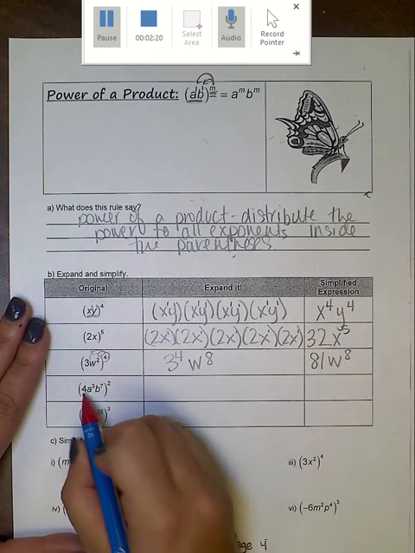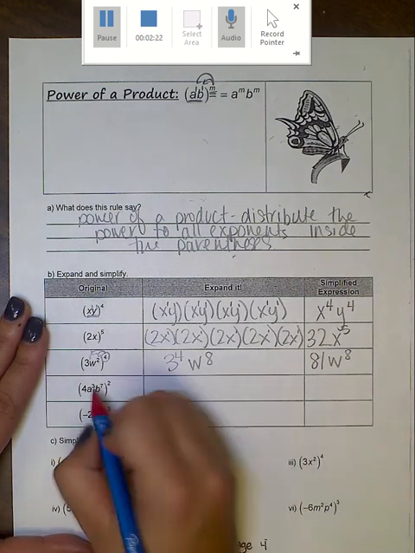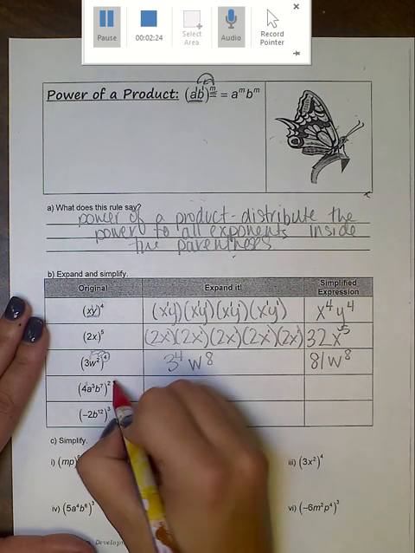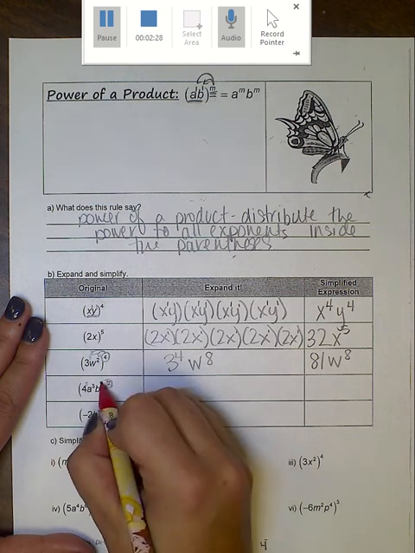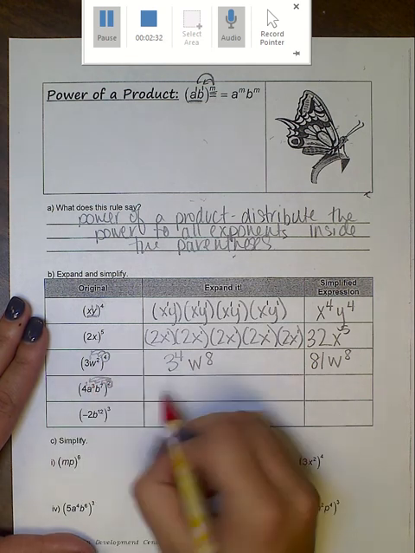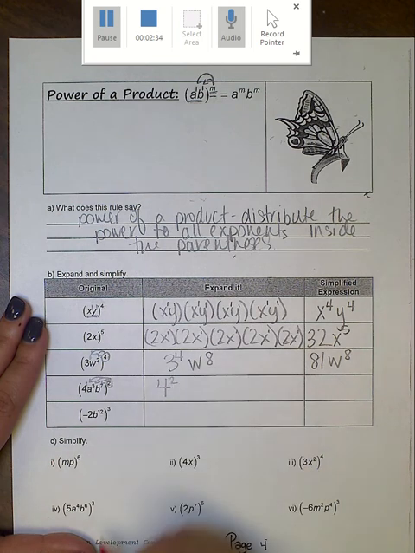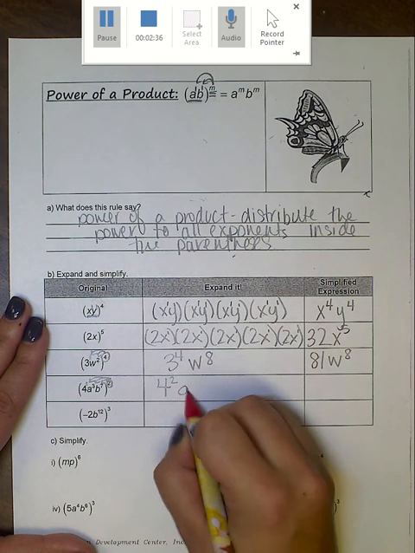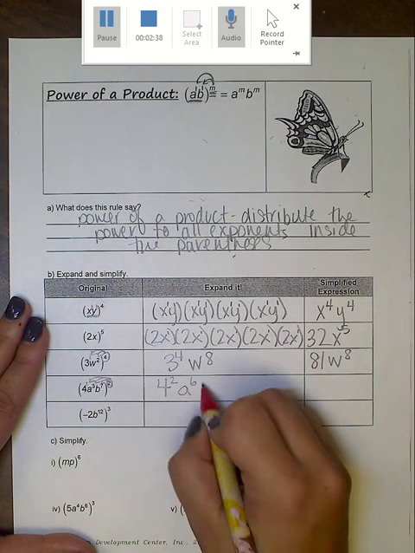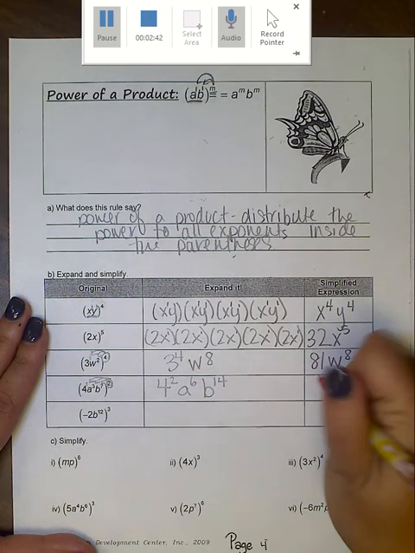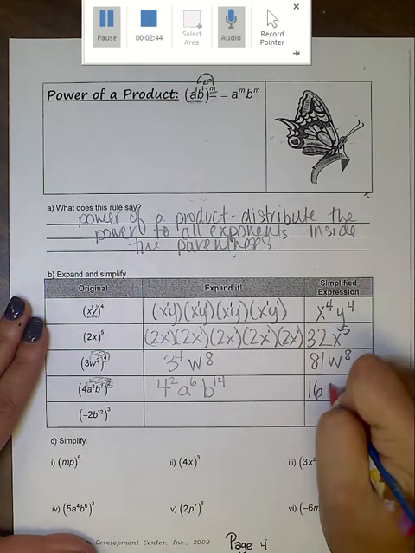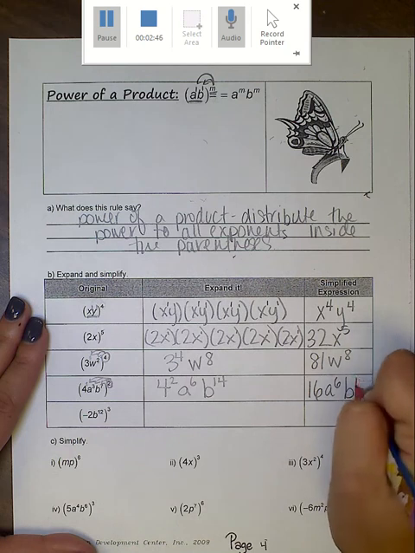The next problem, 4, there's no exponent, so we know that there's a 1 there. We are going to take the 2, which is the power on the outside, and distribute it to every exponent inside the parentheses. We will have 4 to the second, a to the sixth, and b to the 14th. What is 4 to the second? 16, a to the sixth, b to the 14th.